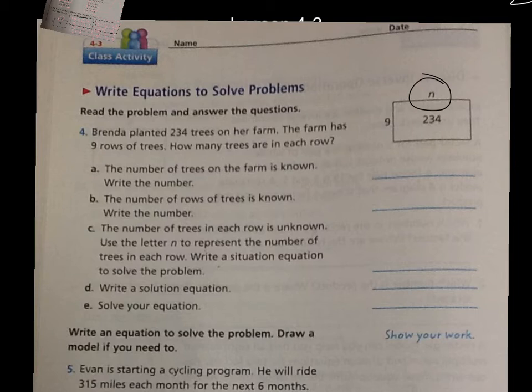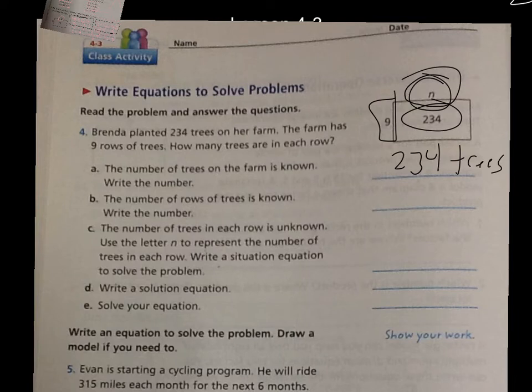So it says Brenda planted 234 trees on her farm. The farm has 9 rows. Here's your 9. How many trees are in each row? It tells you your total, but you're missing how many trees are in each row. So A, the number of trees on this farm is known. Write the number. There are 234 trees. It tells you that. Next, the number of rows of trees is known. There are 9 rows.